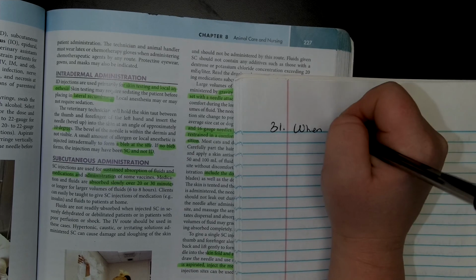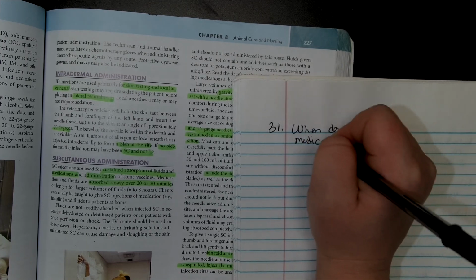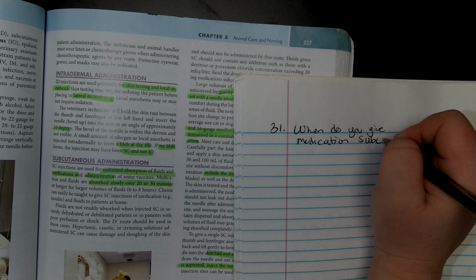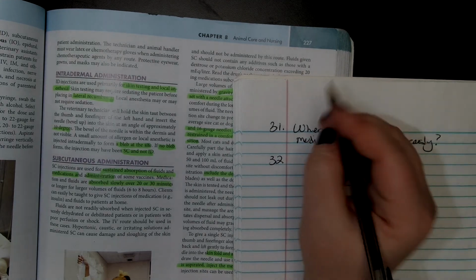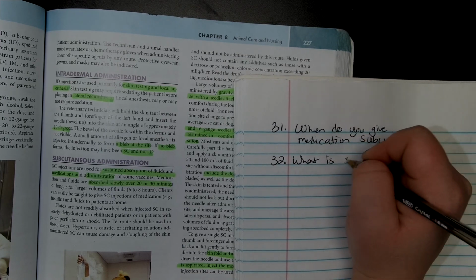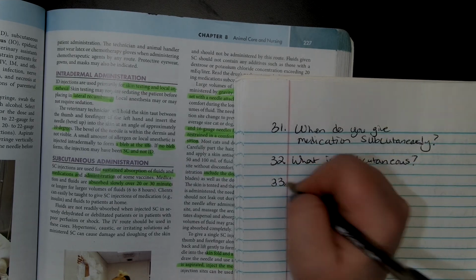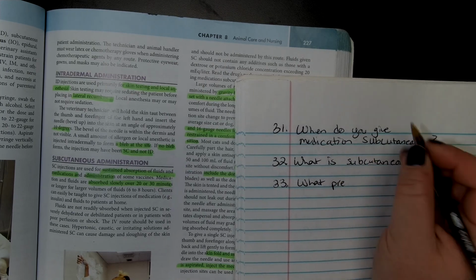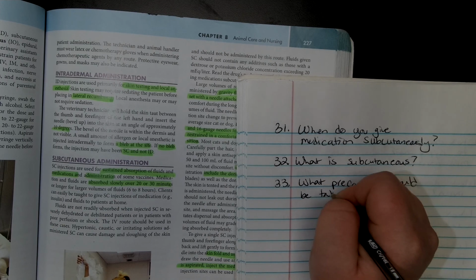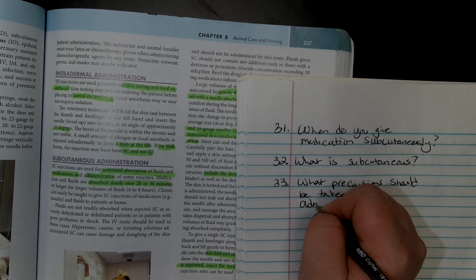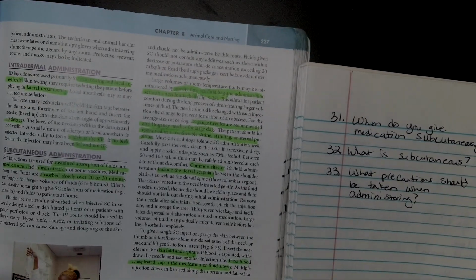When do you give medication subcutaneously? What is meant by subcutaneous, right? So what is it? What concerns do I have? What precautions do I take when I administer? Okay. All right, so that's my subcutaneous piece.